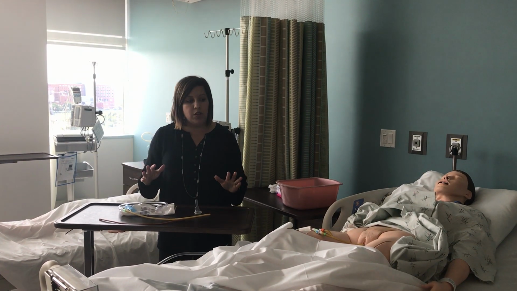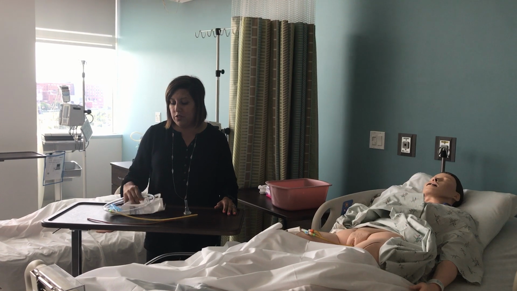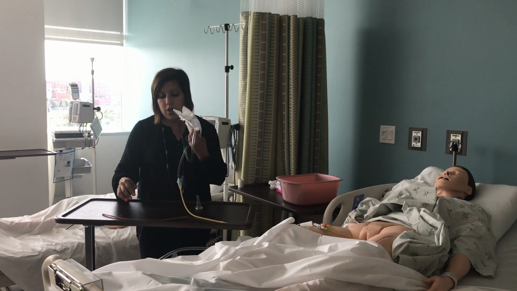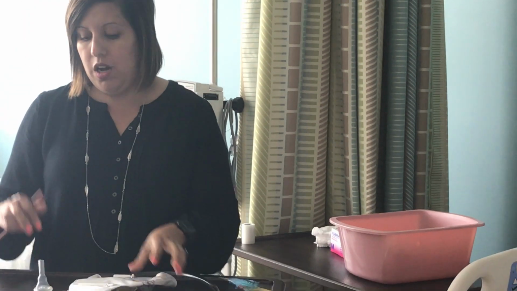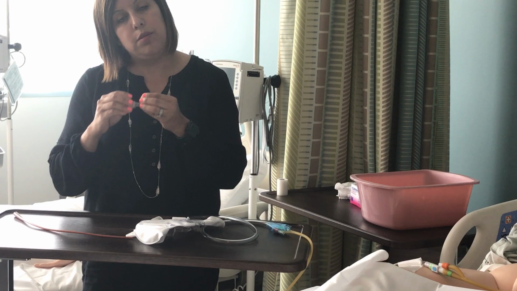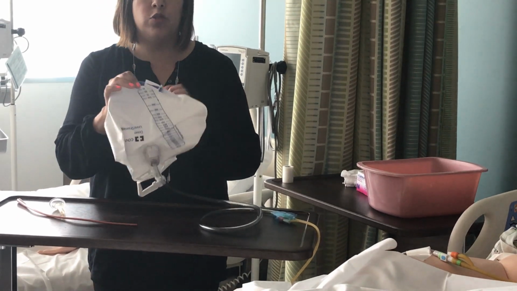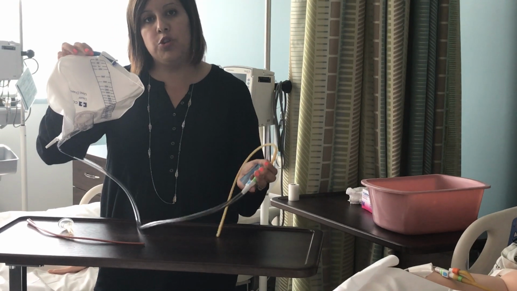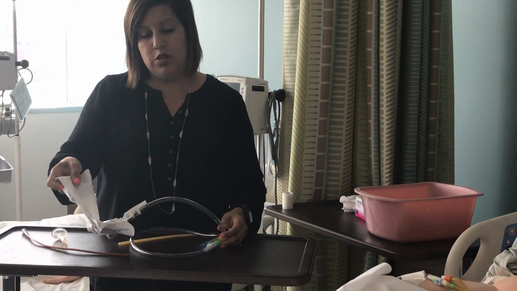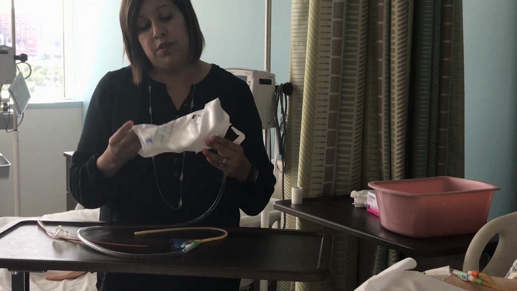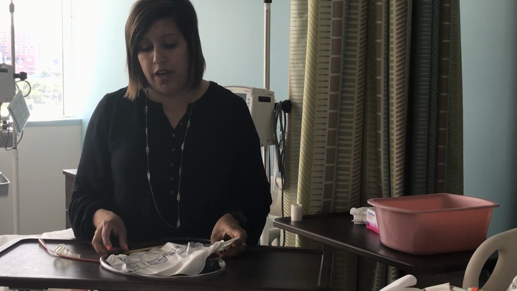One of the things I want to start with before we get started is understanding what type of devices can be used for catheterization. We have three different tools: a straight cath, a condom catheter, and an indwelling catheter. These catheters are placed in the urethra and inserted into the bladder so that it can empty out the urine. The one I'm going to focus on is this indwelling catheter, which we call a Foley catheter.